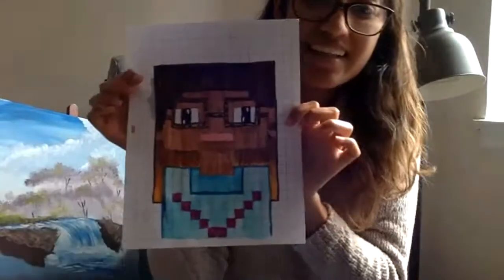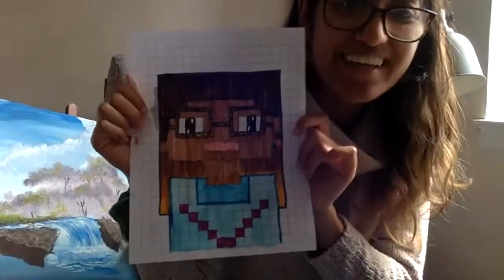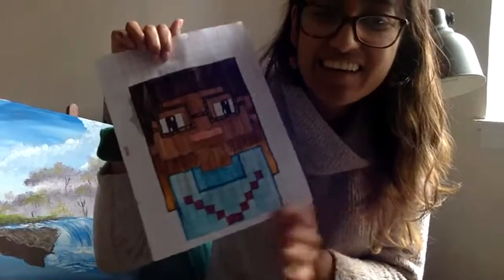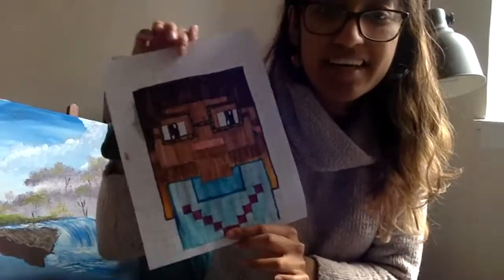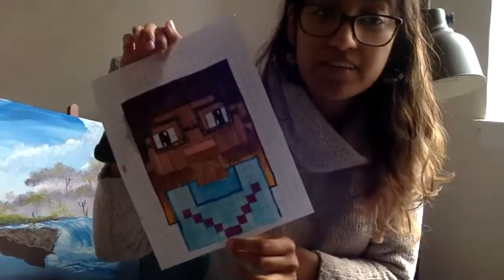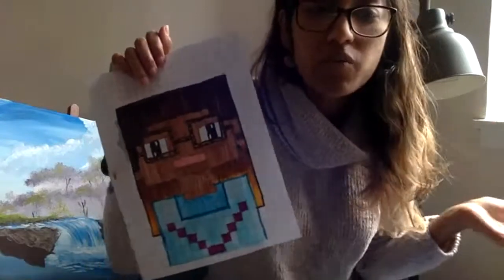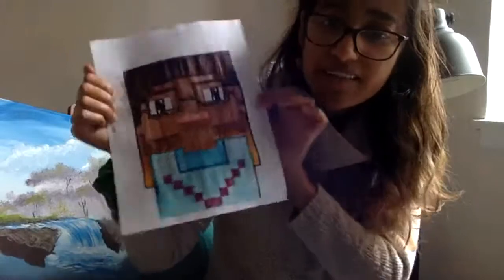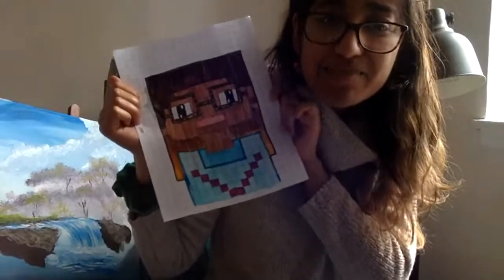So this is Miss Ali's Minecraft selfie. It kind of turned out very not what I was expecting. I was expecting to use paint at first, watercolor paint, but the watercolor paint didn't have the colors I was hoping for, so I switched to markers, and I'm kind of happy with it. So this is really fun.